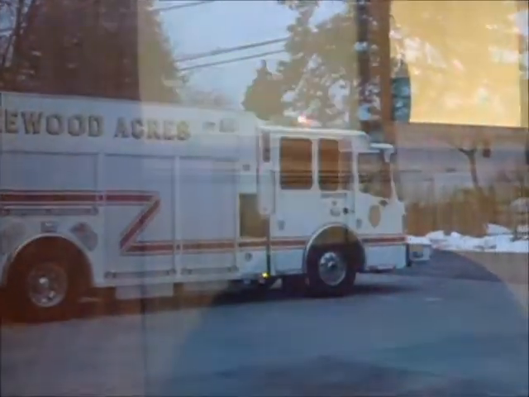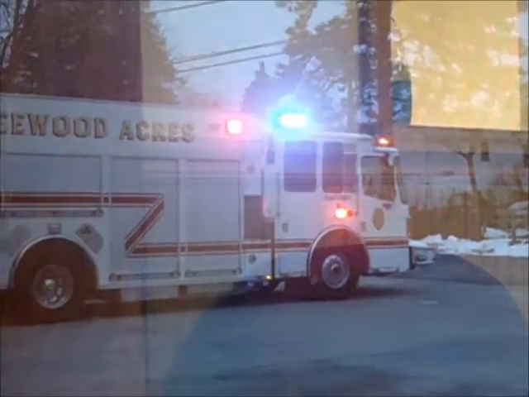And this is 19.5 going on a fire call. During my parallelogram presentation, the pager went off, and there's my fire department. This is truck 78, actually engine 78, going to a motor vehicle accident.